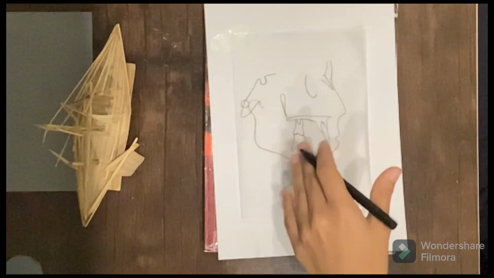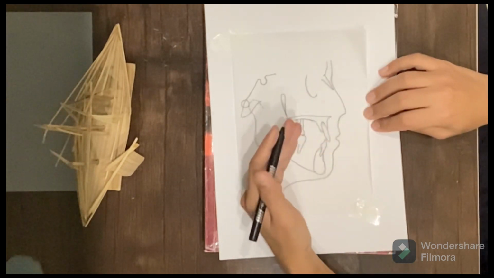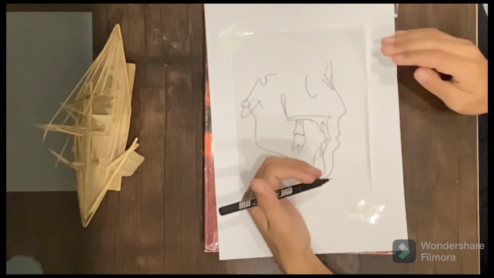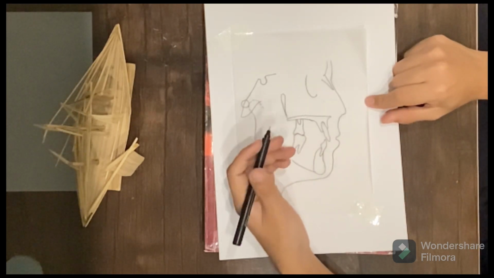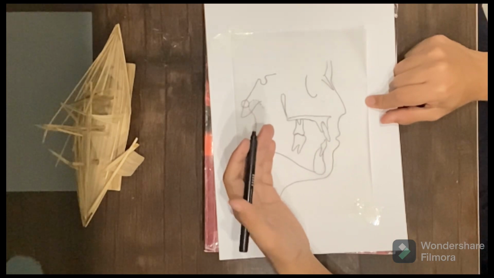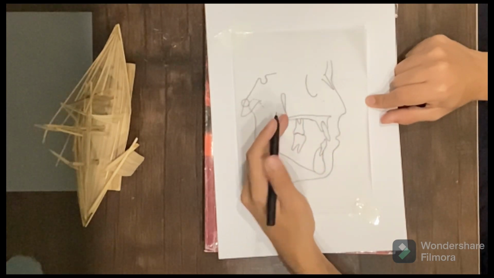We can also check the changes brought about by orthodontic treatment with the help of a Ceph analysis, and it is very important for the initial diagnosis and the treatment planning of an orthodontic treatment.